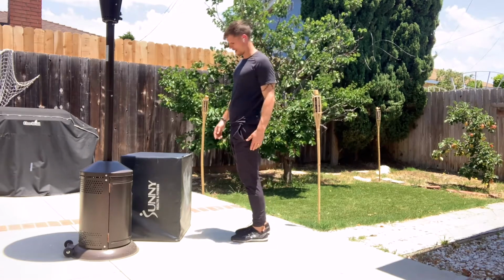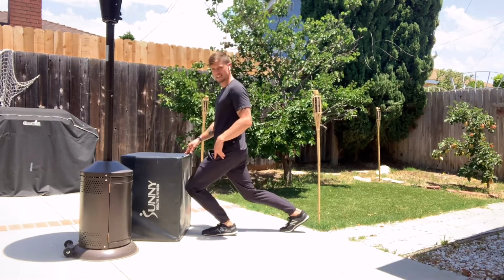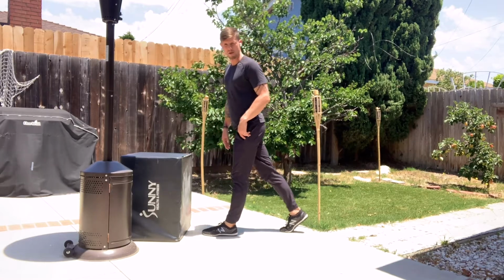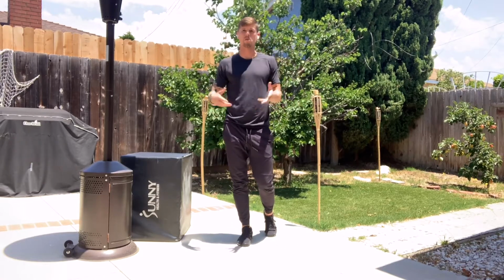The back leg, we don't really care about. Doesn't matter what the back leg does. We're just caring to see, all right, can I touch that knee to that wall and come back up? Test that on both sides. Often you might find that one side is tighter than the other, or both sides are tight.